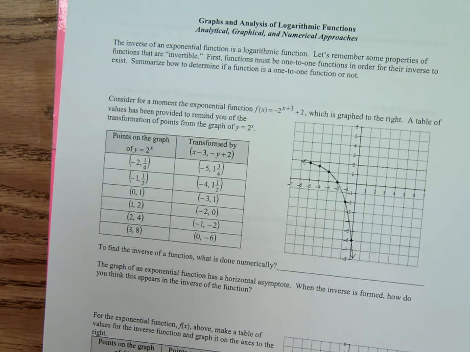Alright. Okay, so, let's talk about... What was the phrase? Okay. The inverse of an exponential function is a logarithmic function. So let's talk about some properties of functions that are invertible. First, functions must be one-to-one in order for their inverses to exist. Remember what one-to-one means? Do you remember that? Yes. It's from like 100 years ago.